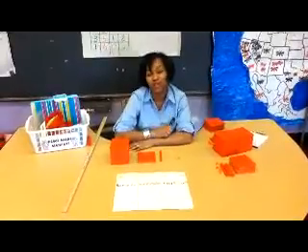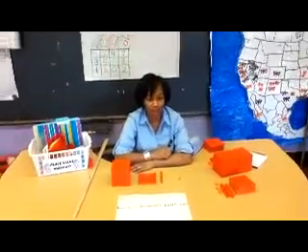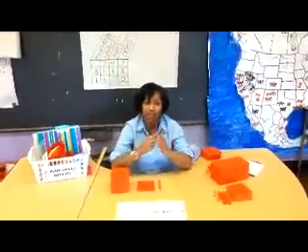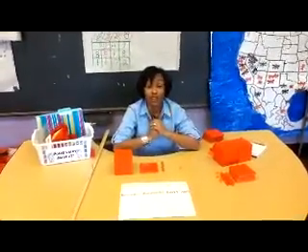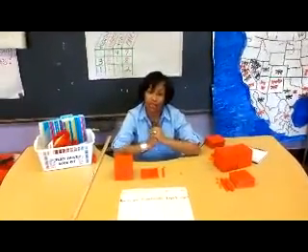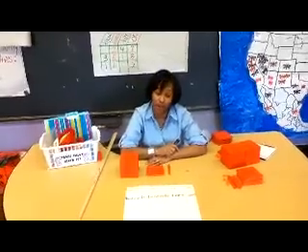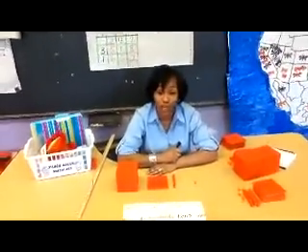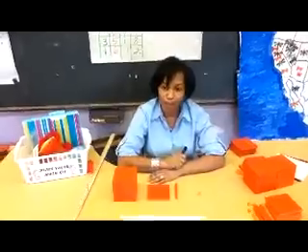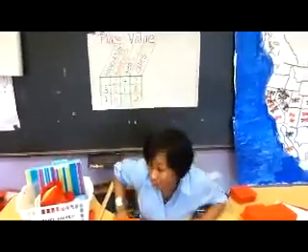Today, we're going to do a mini lesson in place value. And I have lots of manipulatives and lots of great things for you to take home and practice so that you can learn how to do place value. So the first thing I want to do is talk about some numbers. And right here I have a chart.